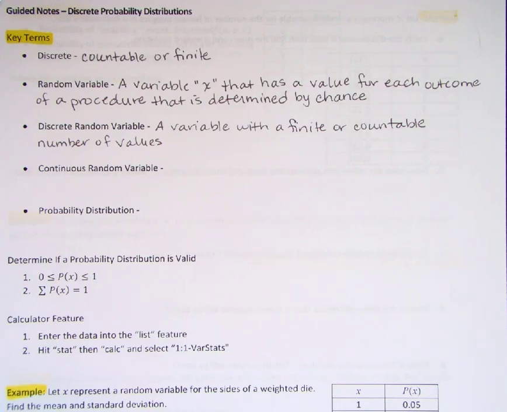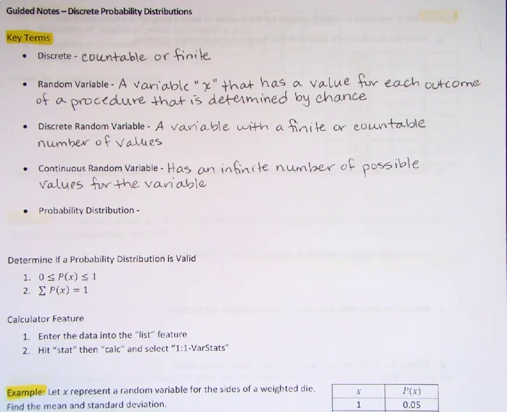A continuous random variable has an infinite number of possible values for the variable. Notice that a discrete random variable and a continuous random variable look very similar. The only difference is whether we can make one countable or not. A discrete random variable is something like counting the number of kittens in a litter, while a continuous random variable would be something like temperature or time or height that can be broken down into smaller pieces.